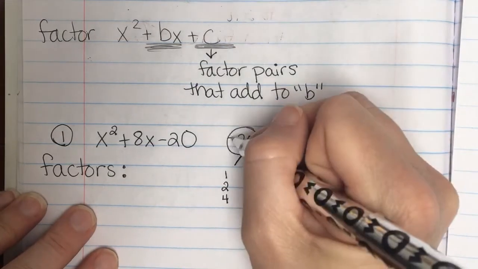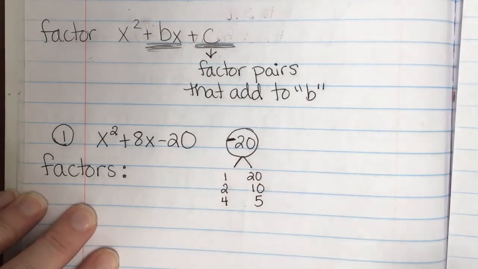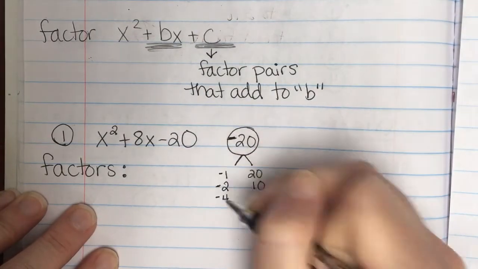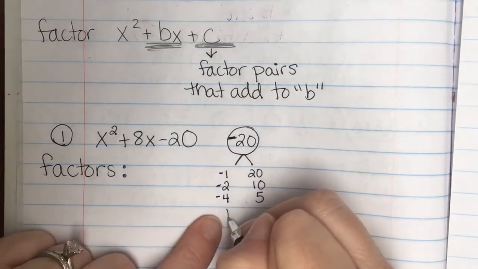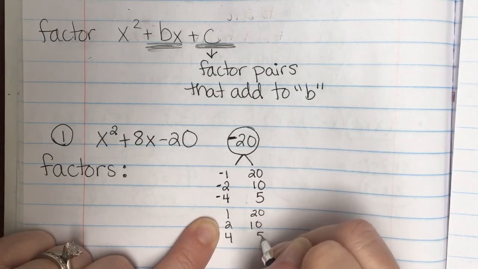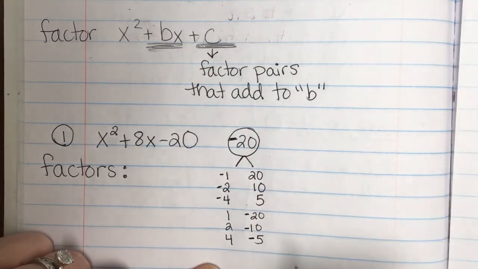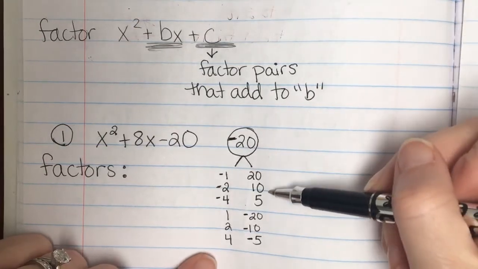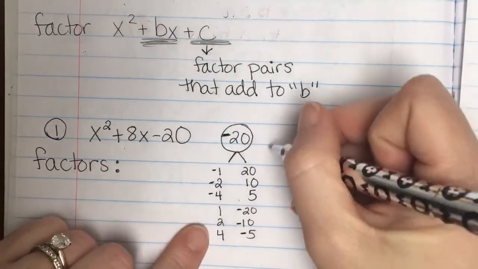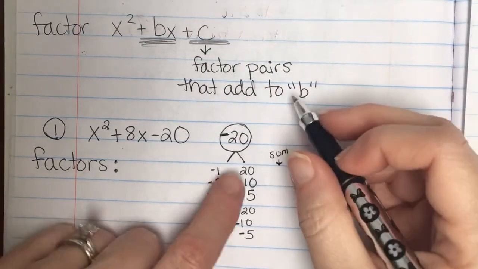Now, because we're trying to get a -20, that means one of the numbers in the pairs has to be negative. So it could be this side, but it could also be the other side. So I'm going to rewrite my pairs again, but this time I'm going to put the negative on the opposite number pairing. So you have to pay attention to which one of these factor pairs adds up to that middle term of 8. For this one, let's look at the sums. I don't think we've done this. So we're going to find the sum.